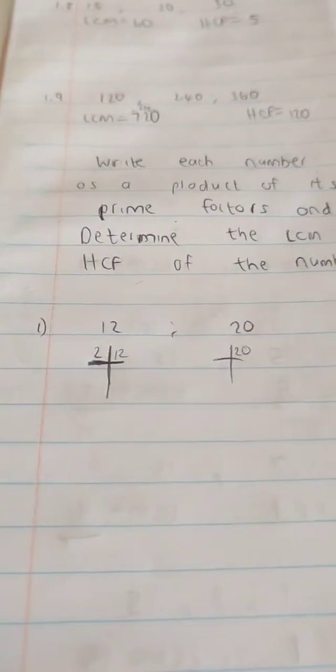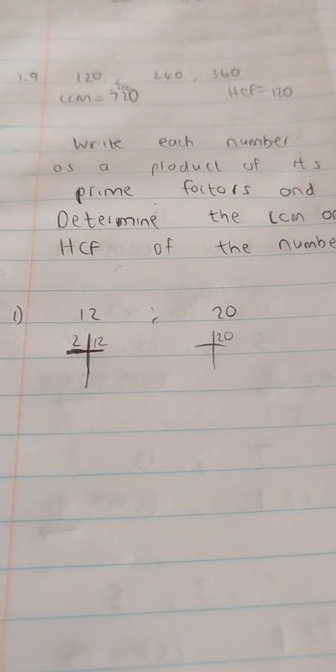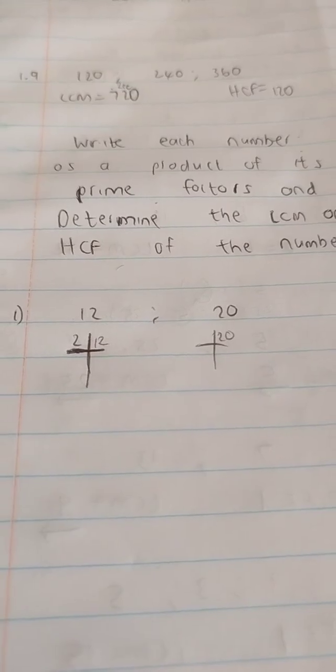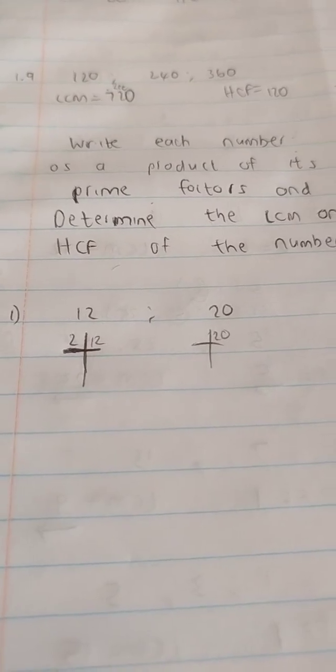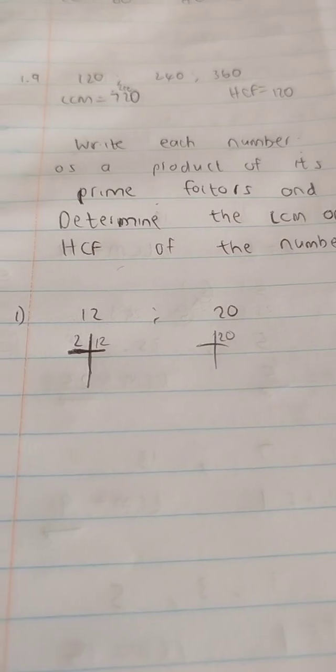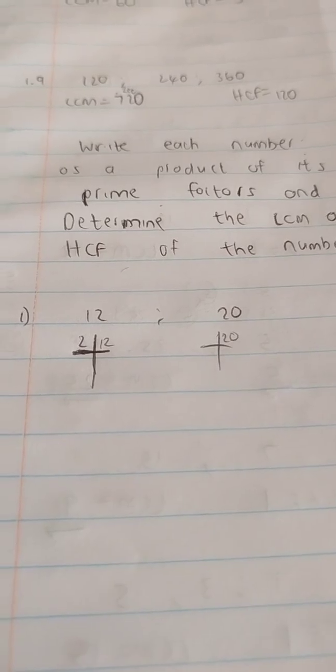How many times does 2 go into 12? Very good, guys. 6 times.